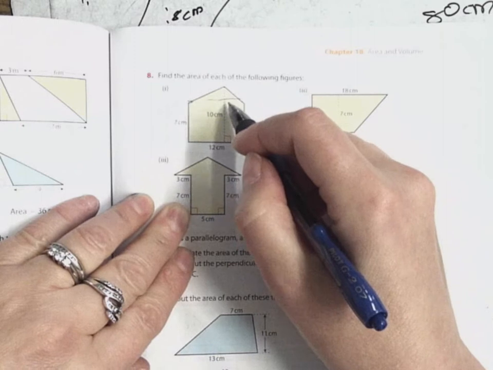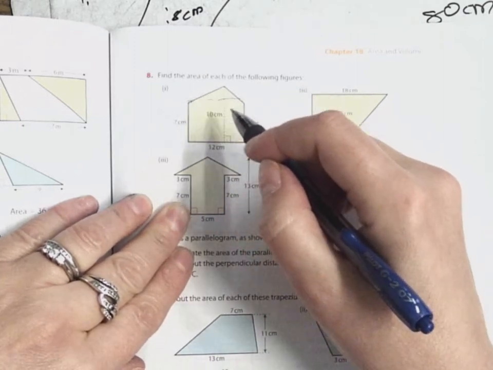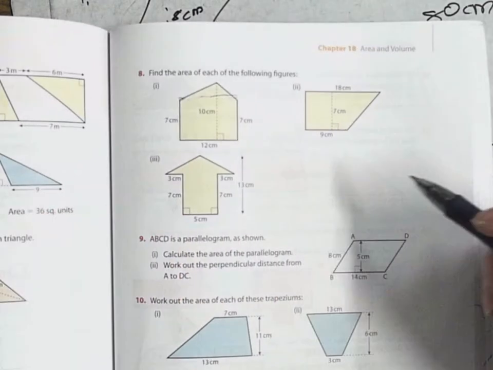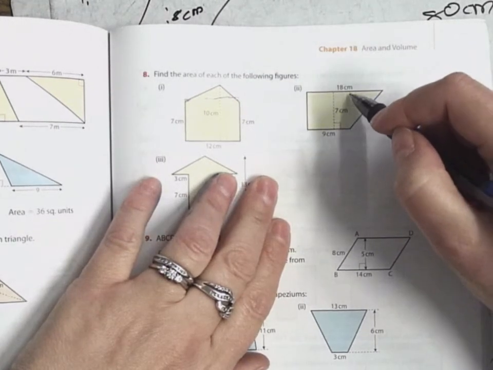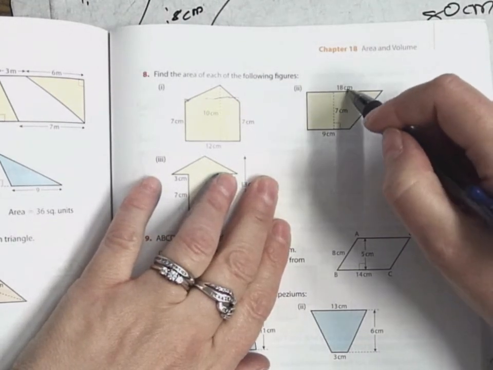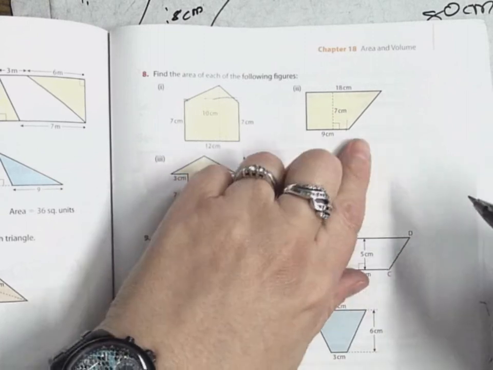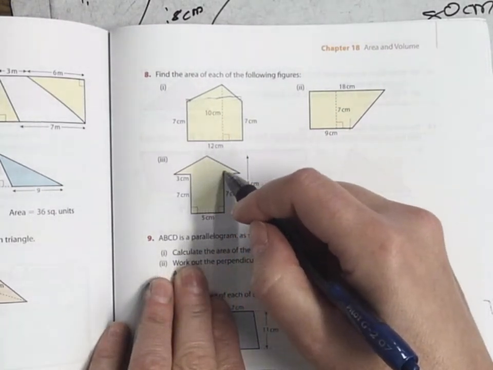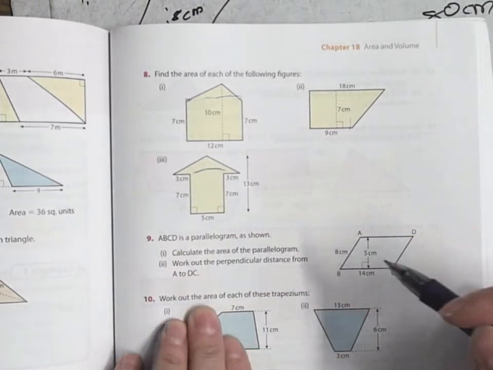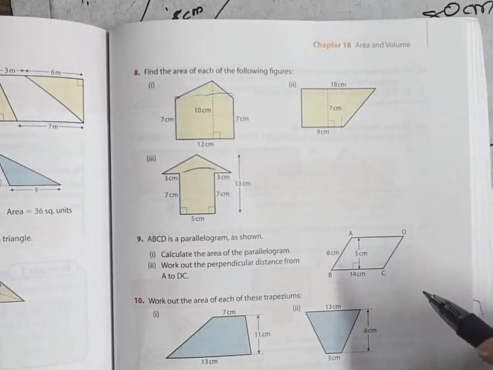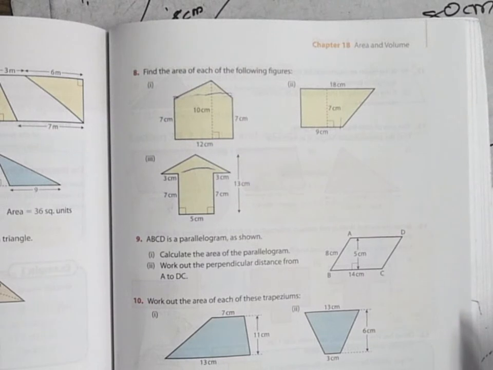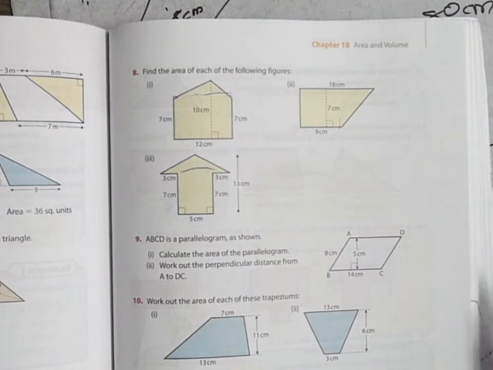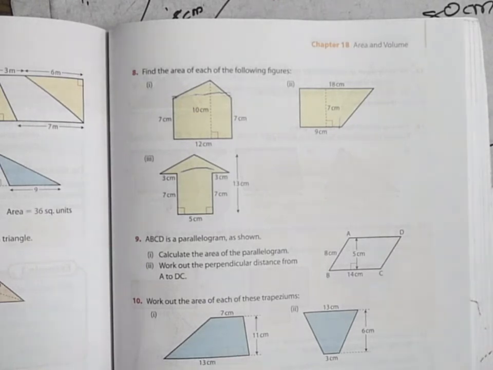Same here, draw a line down there, split it into a rectangle and a triangle, get the area of both and add them together. Same here, you draw a line across there, and you have a rectangle and a triangle. Remember, you don't do weird looking shapes, you only do rectangles, squares, triangles, parallelograms, and trapeziums. Is that okay? I'm going to take the picture of these 2 pages, and off you go.